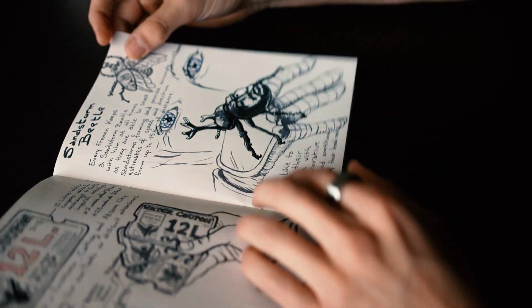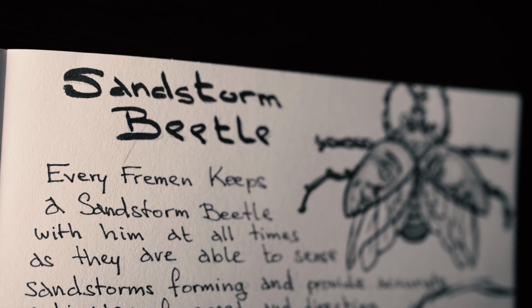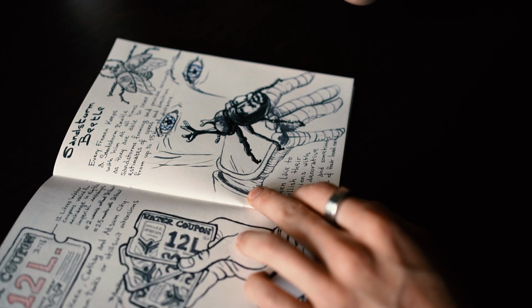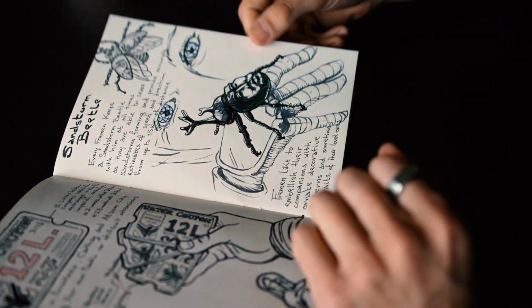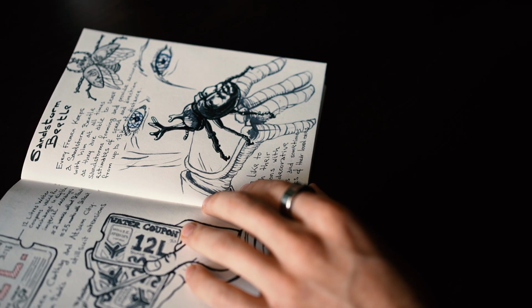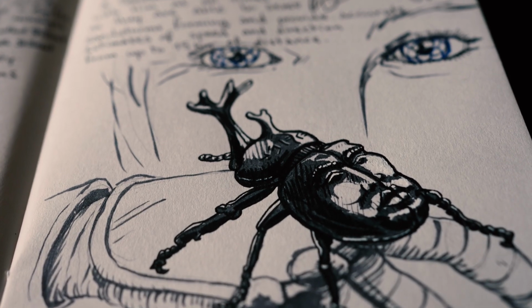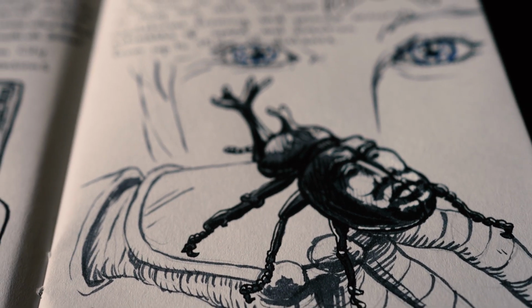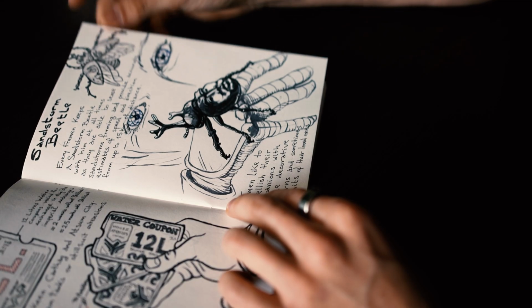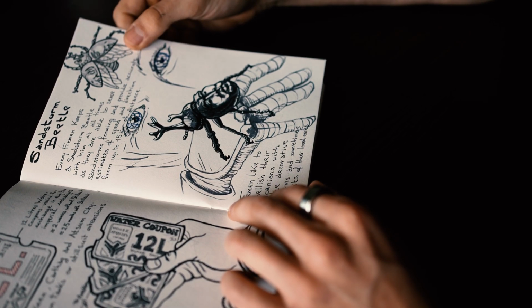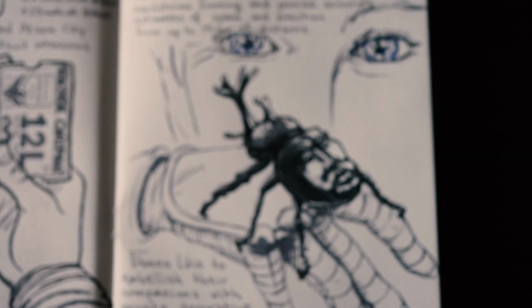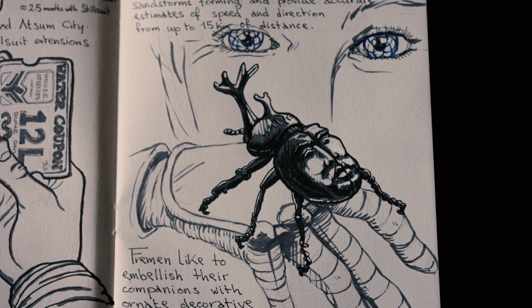like his very own sandstorm beetle. Every Fremen keeps one, and it's kind of a pet of sorts, but it's more than that. In exchange for protection and water, the sandstorm beetle is able to sense the formation of sandstorms and even predict the direction and the strength, so that you have ample time to prepare beforehand. And it's more than a utilitarian bond, because they like to decorate the carapace, and my guide even sculpted a portrait on the back of it.